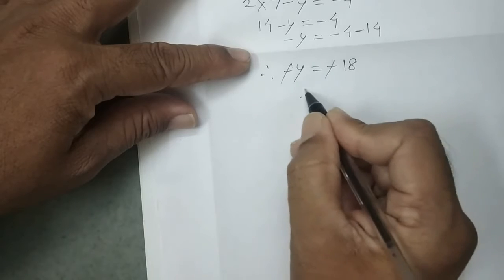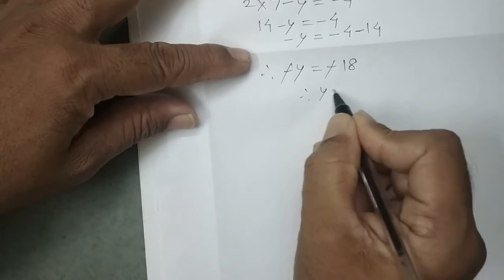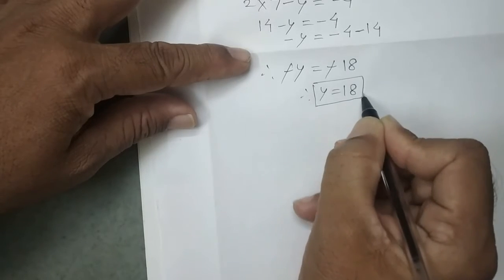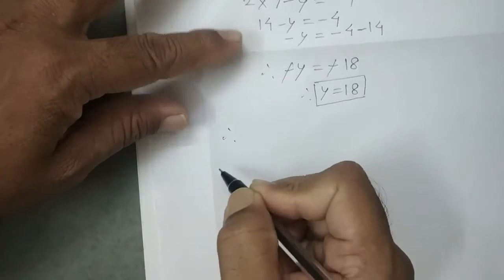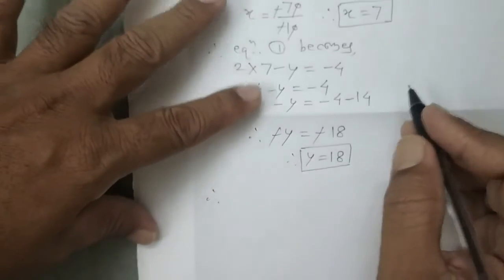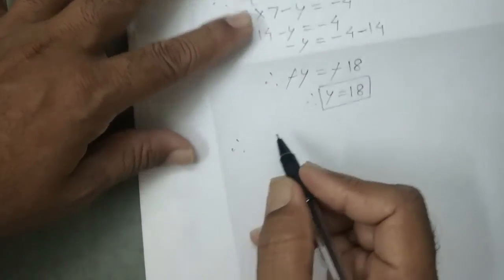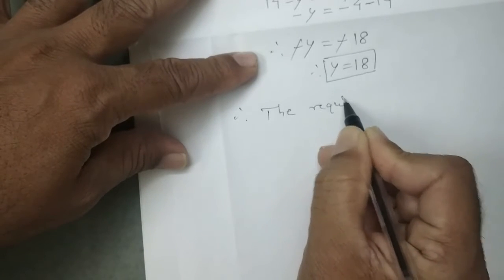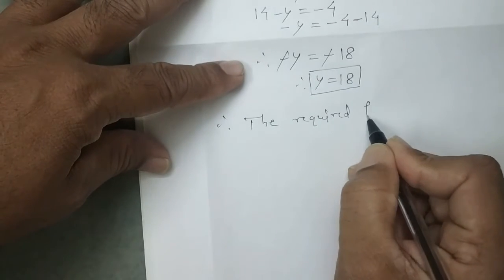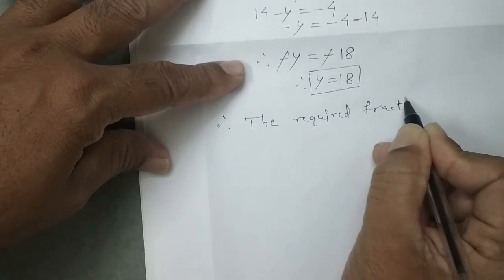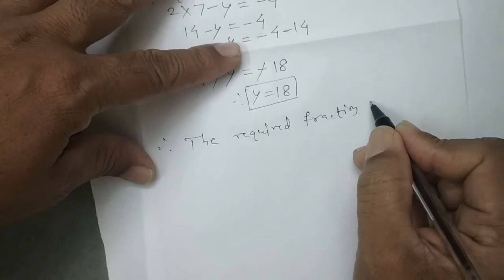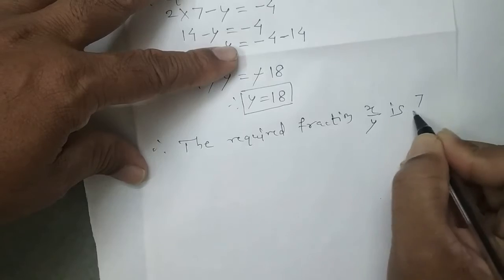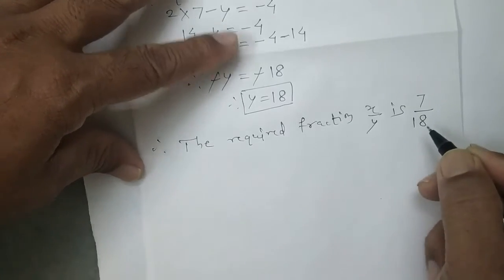The minus signs cancel, therefore the value of y is 18. Therefore we get the values of x and y, and the required fraction x upon y is 7 upon 18.